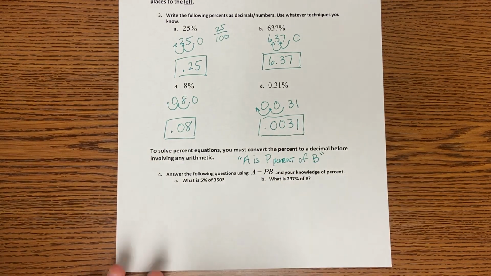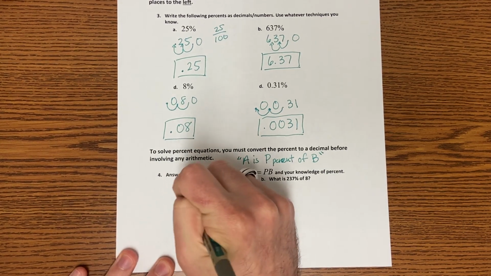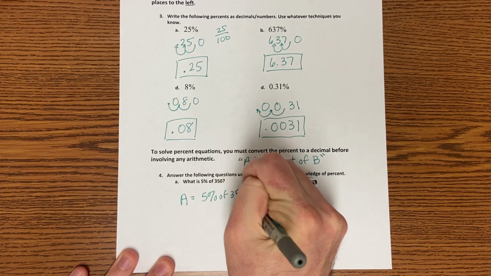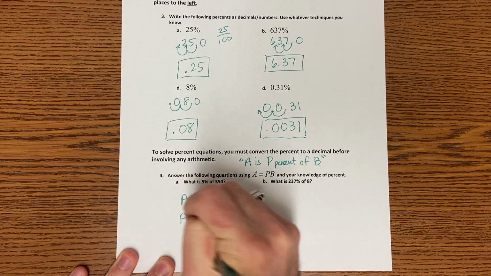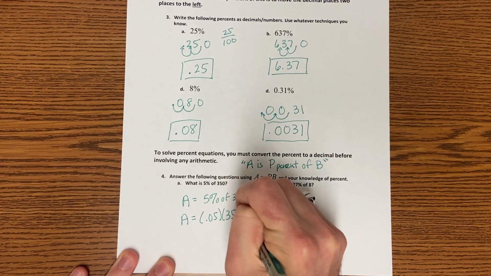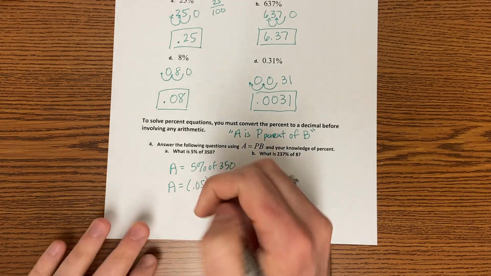So they ask you, what is 5% of 350? They're saying A is equal to 5% of 350. But as a decimal, 5% is 0.05, so it's really 0.05 times 350 is what they're really asking. And there's a few different ways you can do this. You can multiply it old school multiplication style out to the side if you would like.